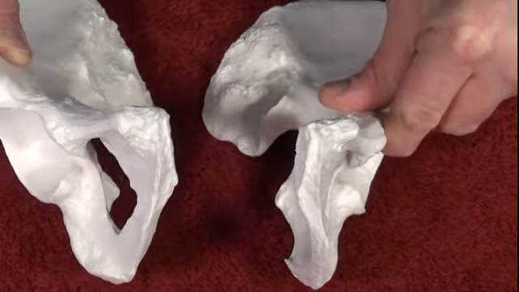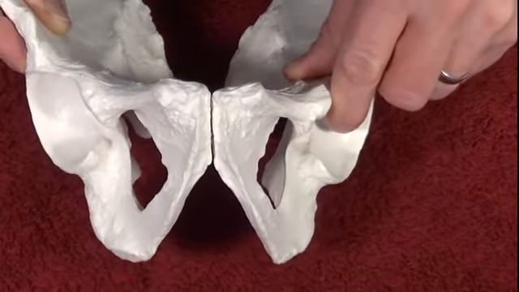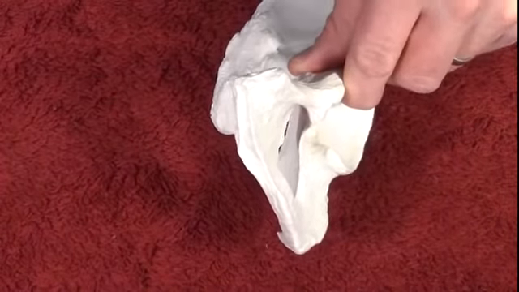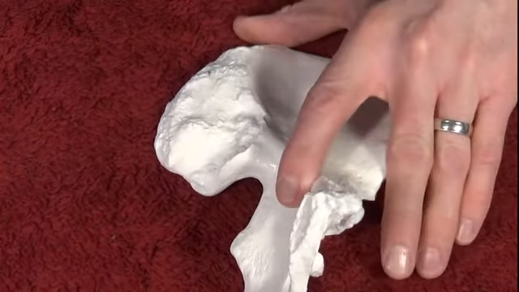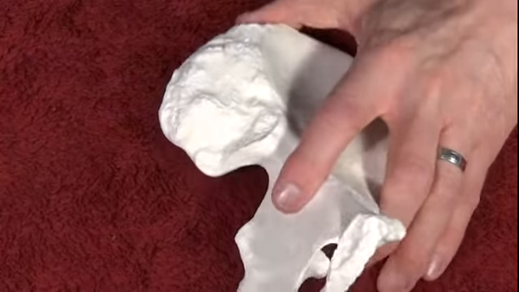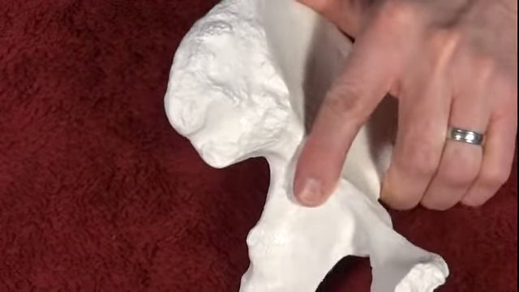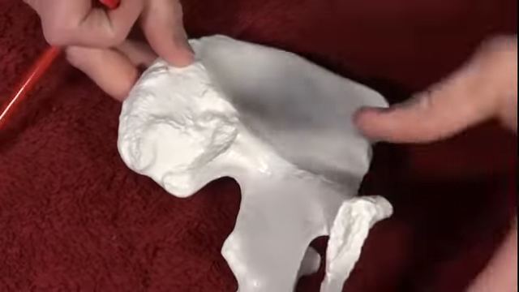So those two pubic symphyses, boom, just like that. Okay? All right, again, that's going to be one of our aging areas. Another aging area is an area called the auricular surface, right? Auricular basically means ear-shaped, right? Ear-shaped. So we have the ilium, this big giant blade.